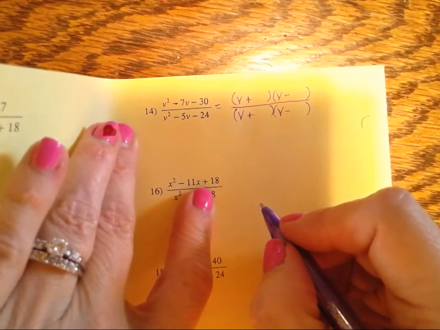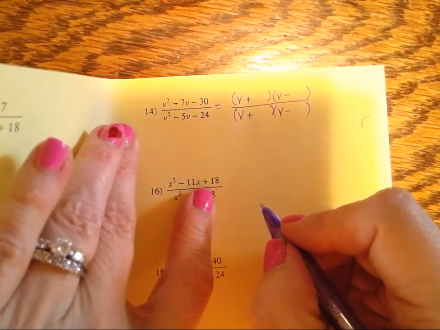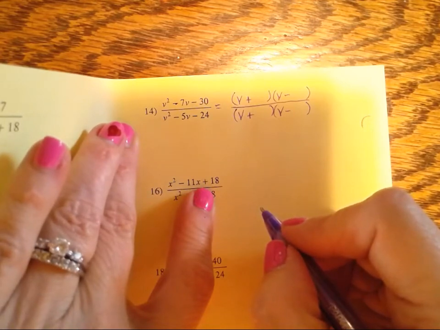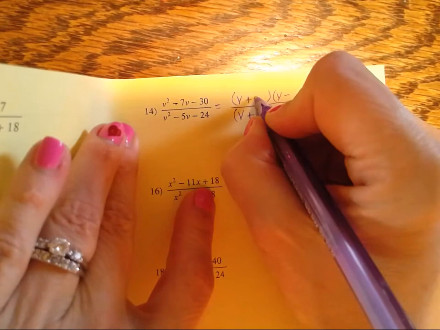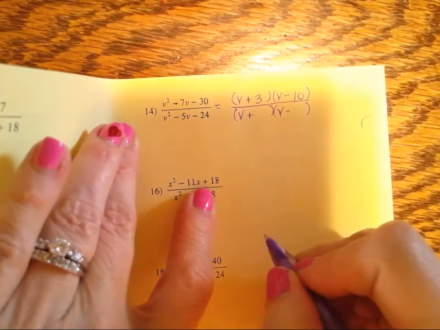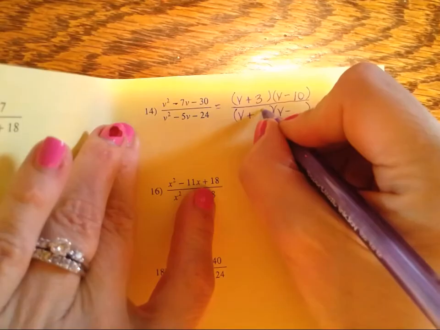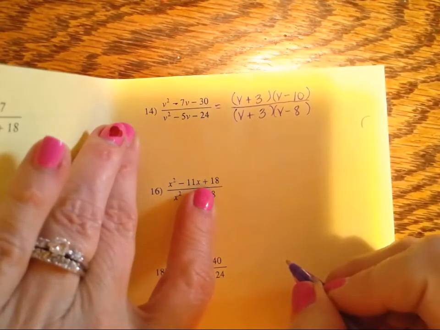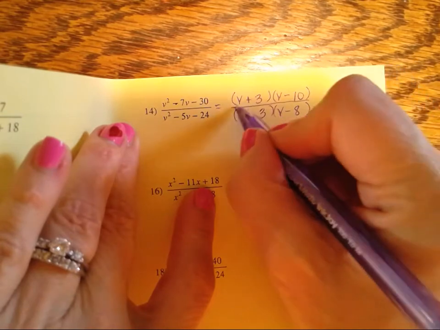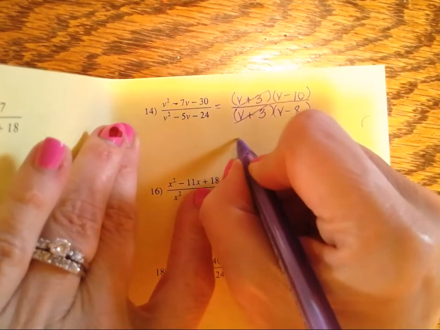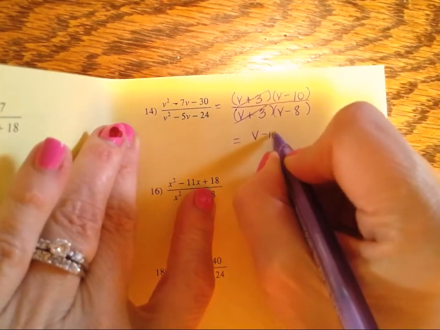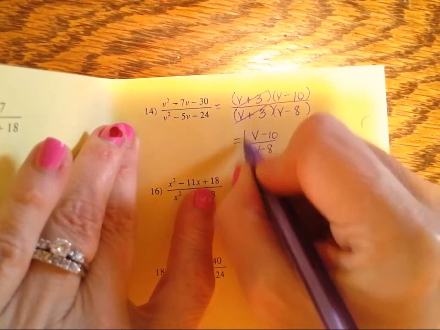So for the numerator, we need two numbers that have a product of negative 30 and a sum of negative 7. So we need 3 and negative 10. In the denominator, we need two numbers that have a product of negative 24 and a sum of negative 5. So that's going to be 3 and negative 8. Now v plus 3 cancels with v plus 3, and you're left with v minus 10 over v minus 8.